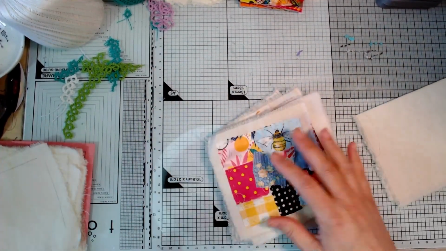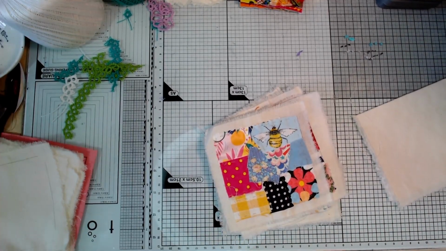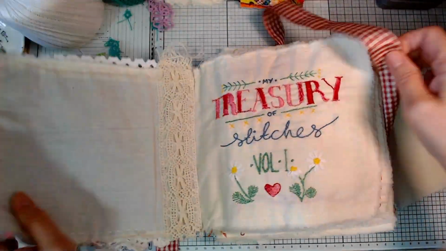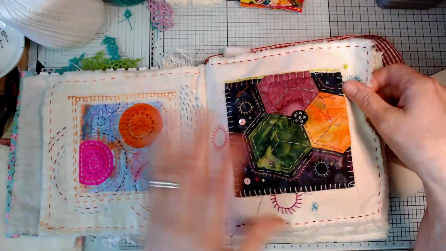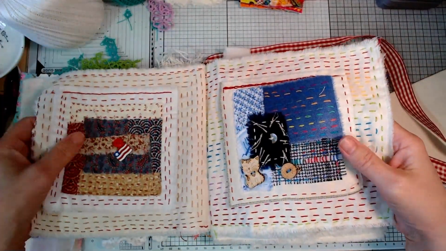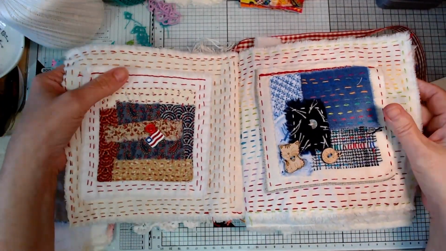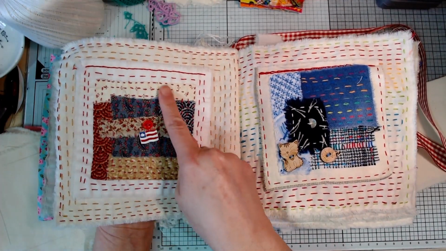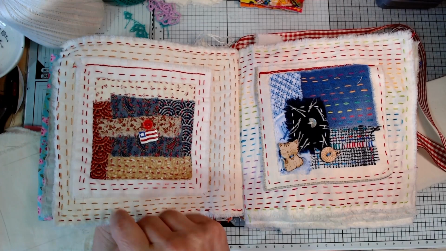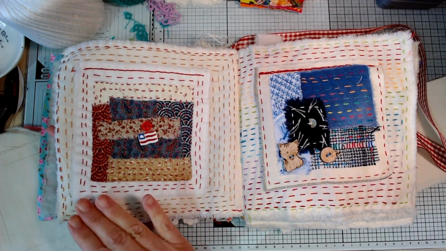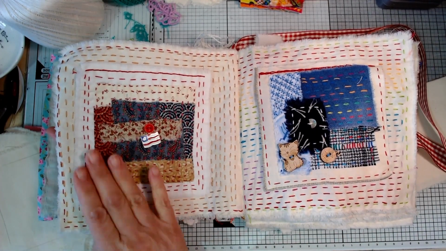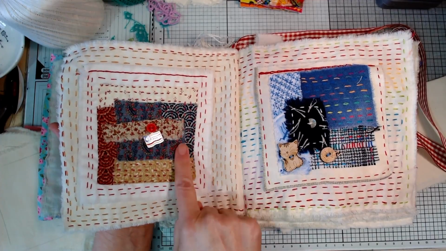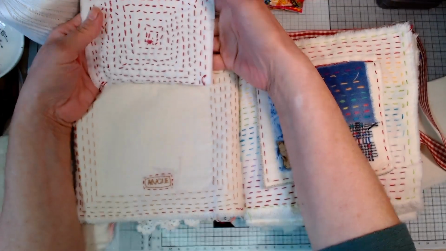If I go back again to show you an example in here, here we go. These are fairly simple in that they're just pieces of fabric with straight stitching on, but it's that combination of the fabrics and that lovely straight stitching.